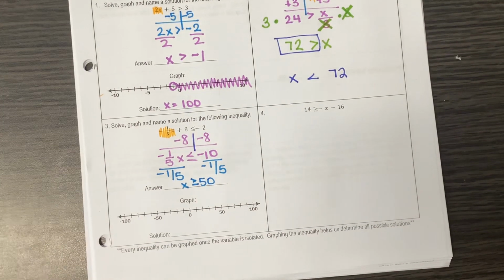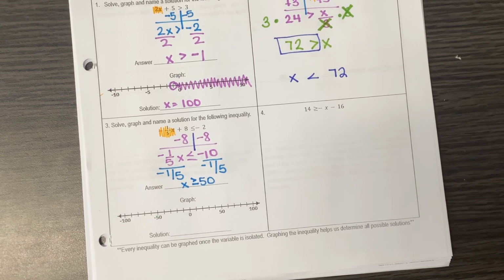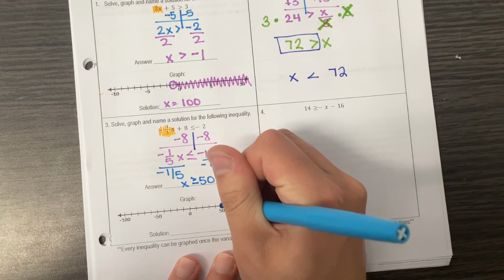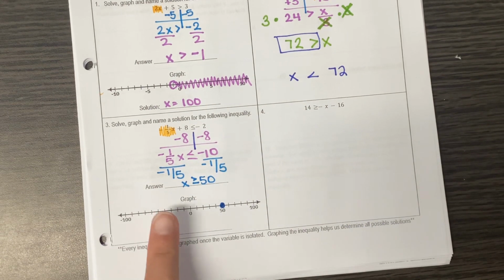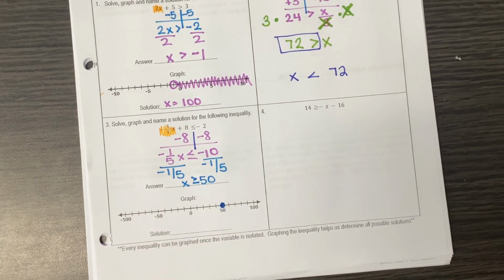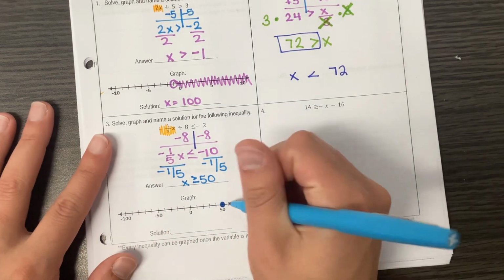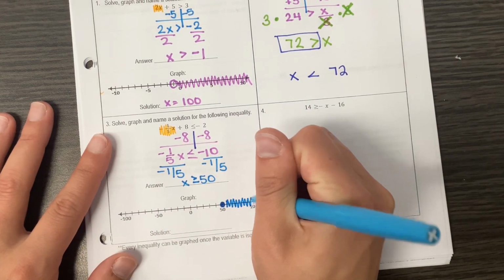So again, because I'm asking you to graph it, we need to open or close the bubble. This one will be a closed bubble because it's equal to. Again, since I have my x first, we can read it correctly. We can follow our arrow. My arrow, again, on this graph is pointing to the right, so I'm going to put everything to the right.